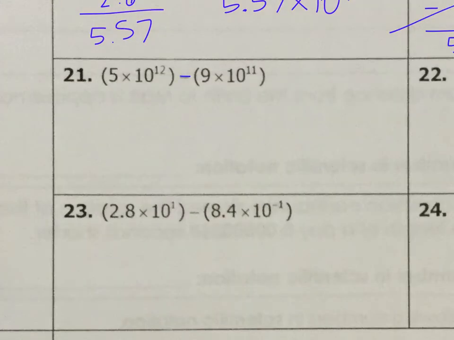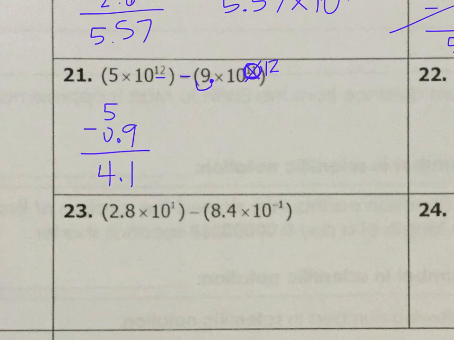All right, we're subtracting again in this one. I have a 12 and I have an 11. So the 11's smaller. I need it to become a 12. I do that by adding 1 to make it a 12. So I move my decimal 1 space. 5 minus 0.9. That gives me 4.1 times 10 to the 12th.